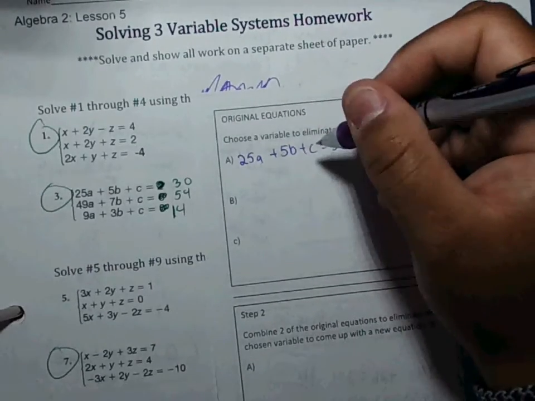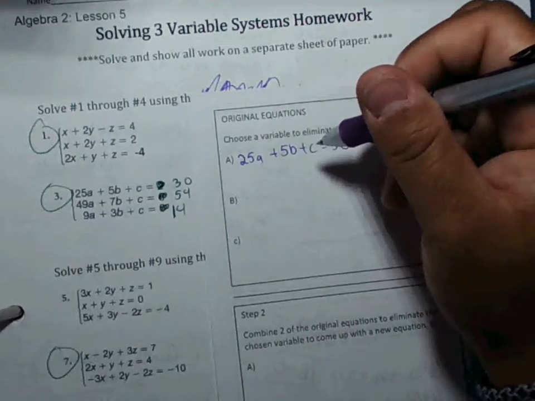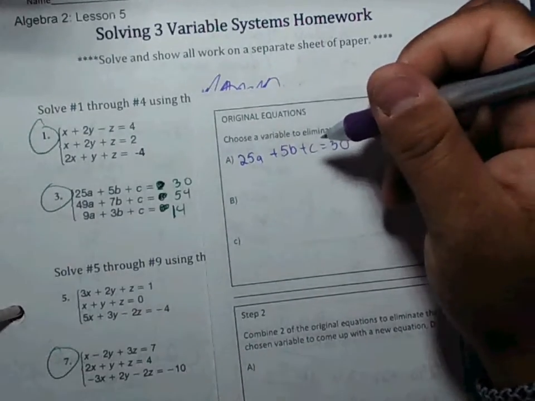There should be a copy of this graphic organizer up front too if y'all need one. Sorry, fellas. And a copy of the review sheet.